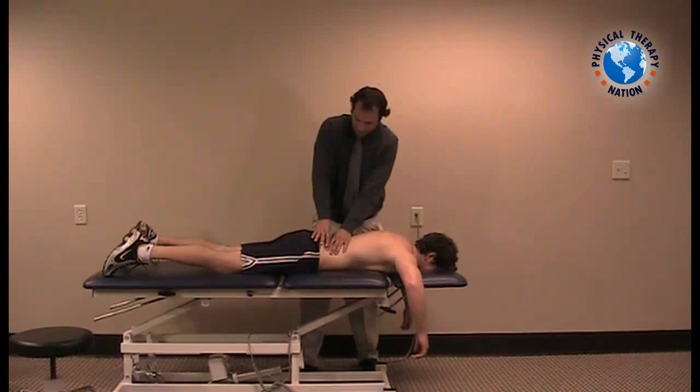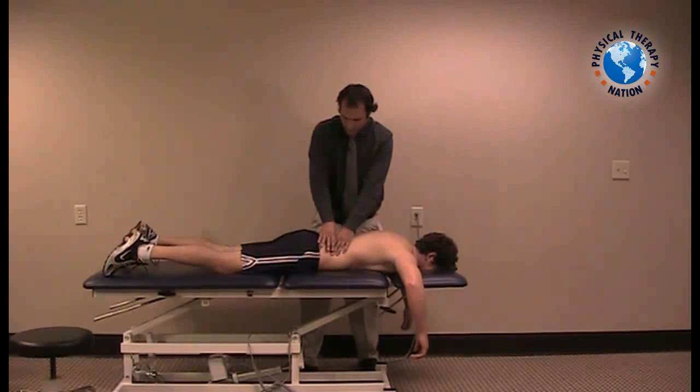And we come up a level to L4. Anything there? No, it's okay. Nothing there. How about here? That's fine. Okay, and we just want to go ahead and finish our passive accessories in the lumbar spine just to make sure that we don't miss any referred pain that might be from multiple segments in the lumbar spine.